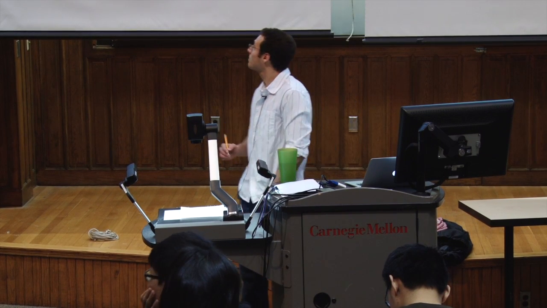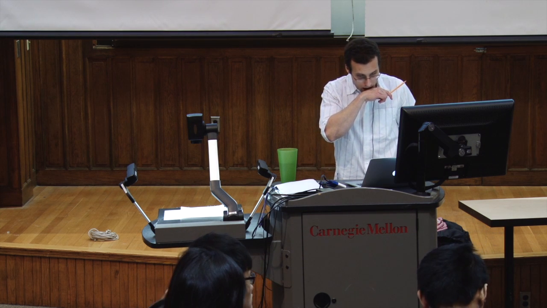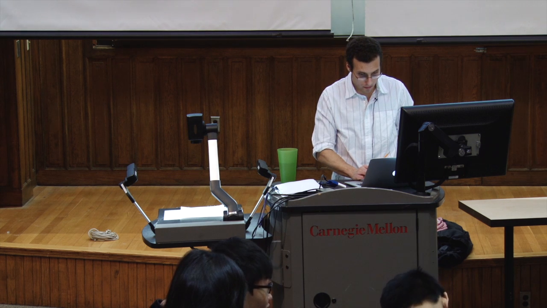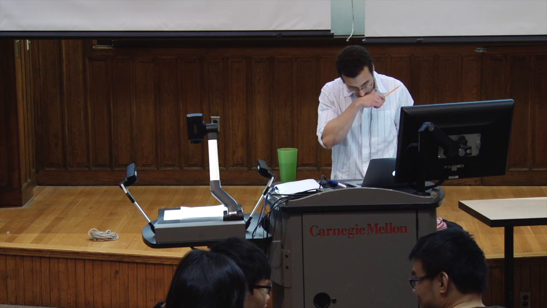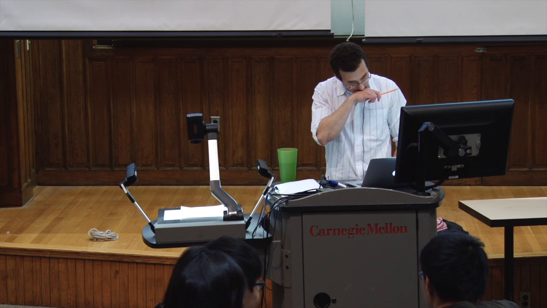Other questions? In terms of interpretation of the Mincut problem, is that like finding the bottleneck in the flow? Is that how you think about that in practice? Finding the bottleneck, the set of edges that have the lowest capacity. Yeah, so you want the cut to be as small as possible, the capacity of the cut to be as small as possible.